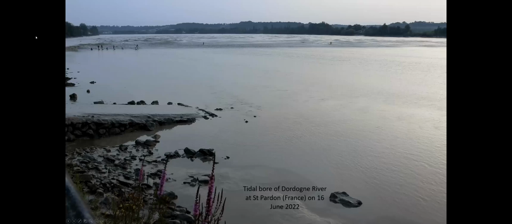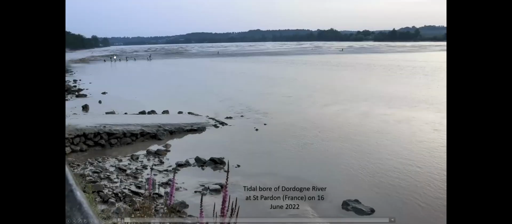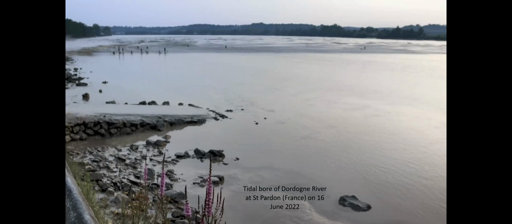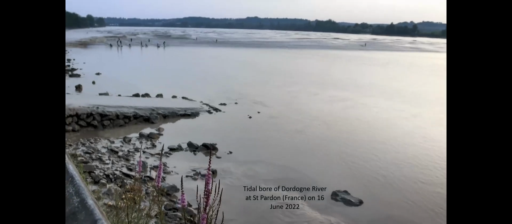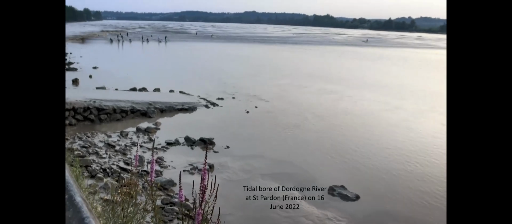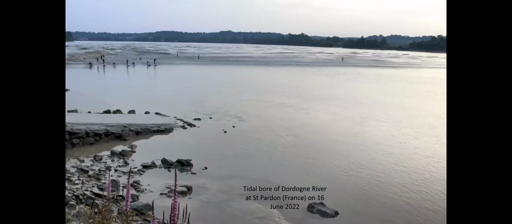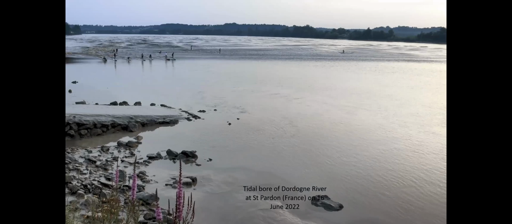This video illustrates another form of undular jump. It is an undular surge, and in this particular case, an undular bore. We are seeing here the tidal bore Mascaret of the Dordogne River in southwestern France, in June this year.